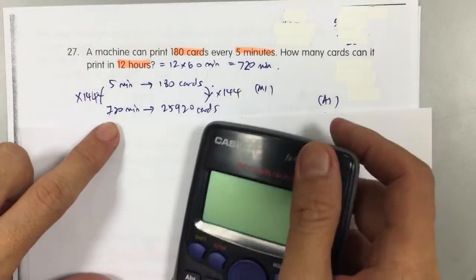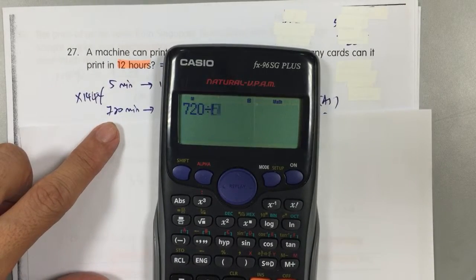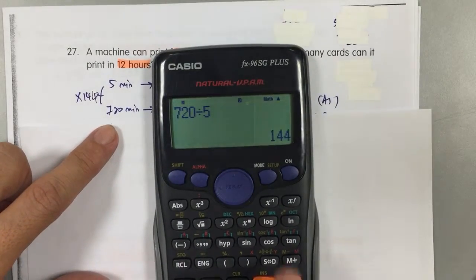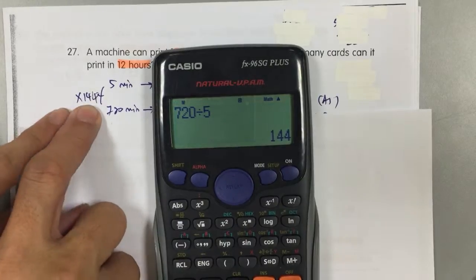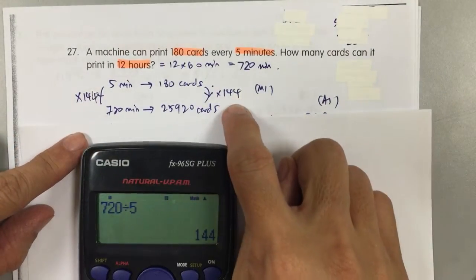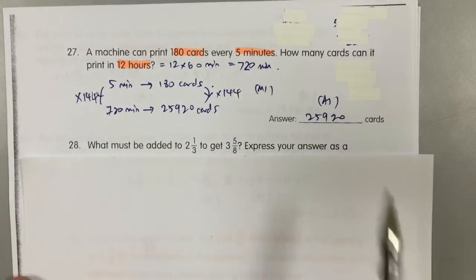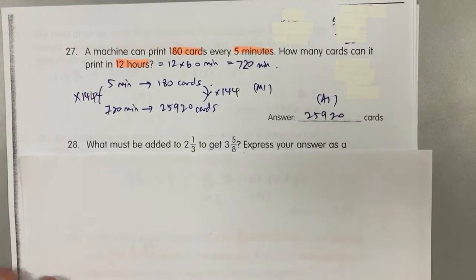You just take 720 divided by 5. Then I know I must multiply by 144. So 5 times 144 gives me 720. So here, same, I times 144, I get 25920 cards. So the answer is 25920 cards.